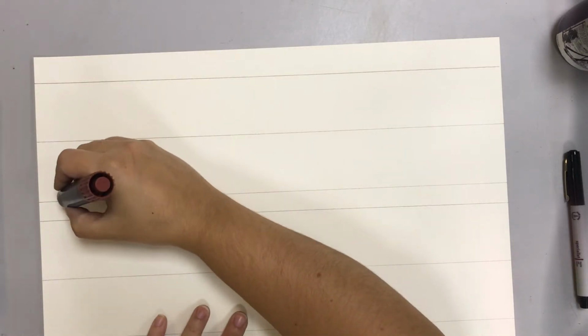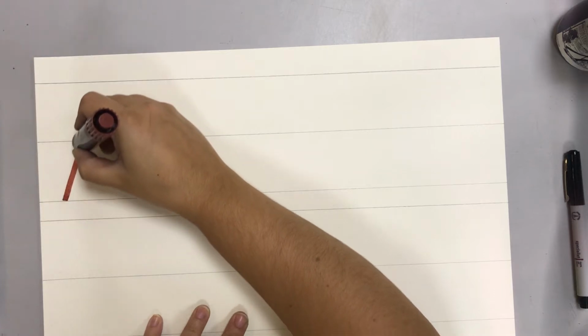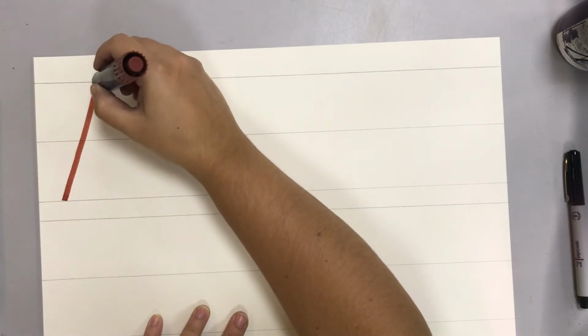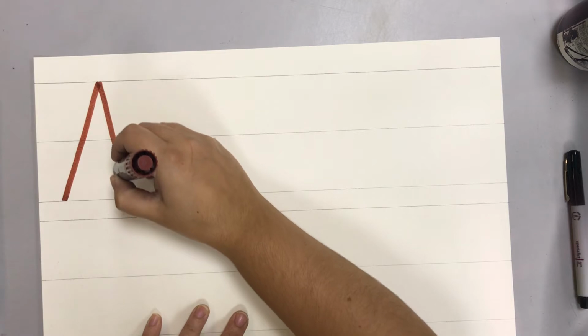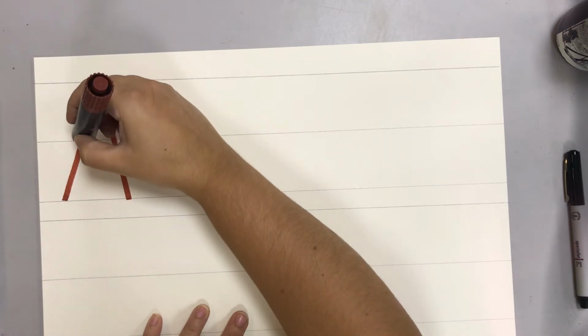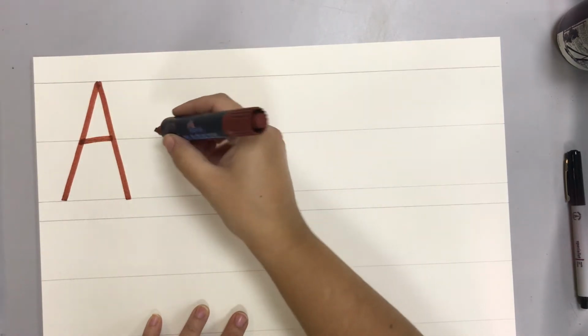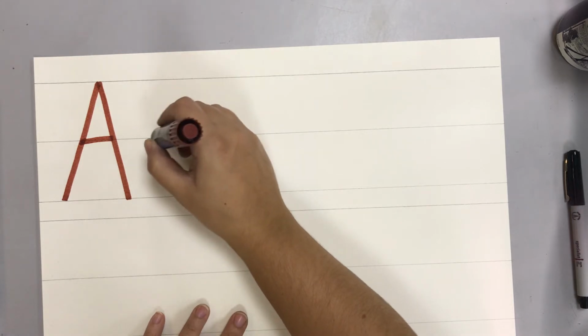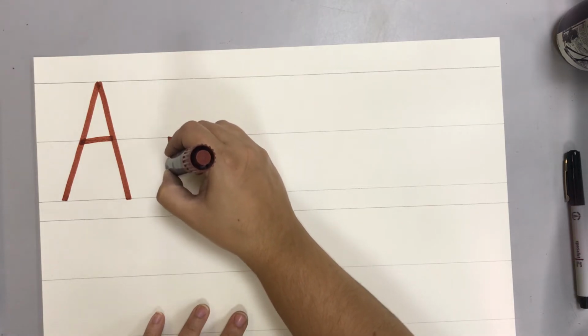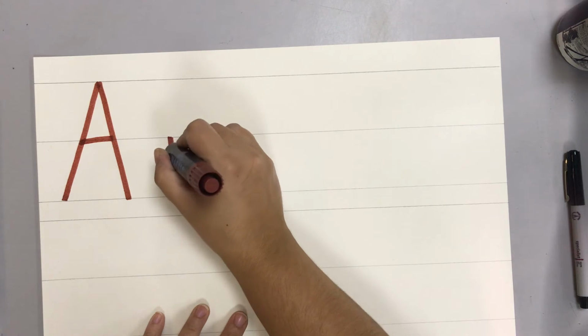Now you'll see as I'm writing serif and sans serif letters that I'm using these guidelines to help shape the letters. I'm going to start by creating a sans serif A, both capital and lowercase. You can see that my lines are of even width because I'm using a consistent sized marker.